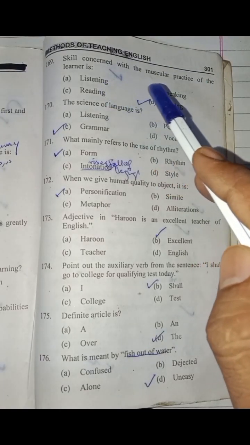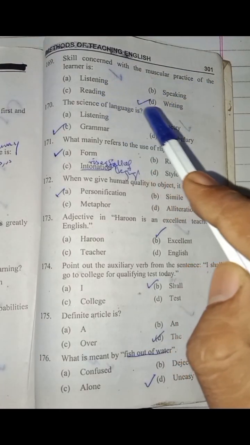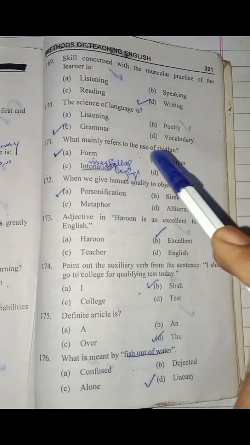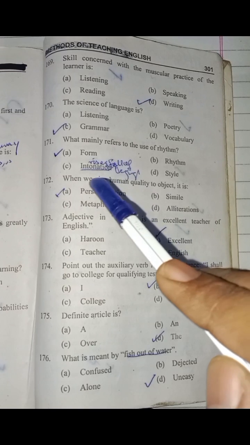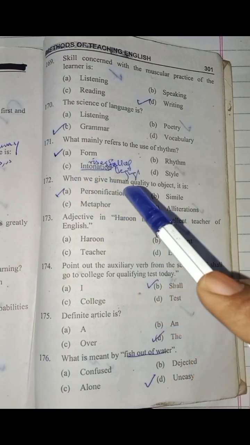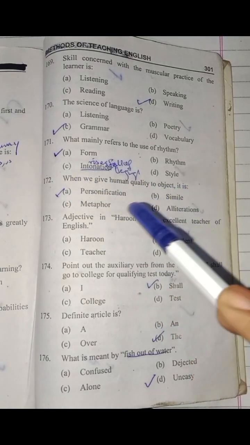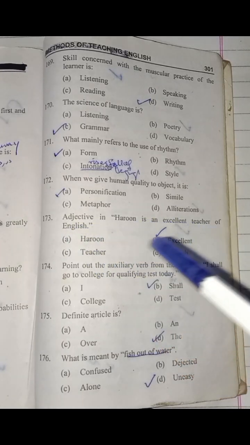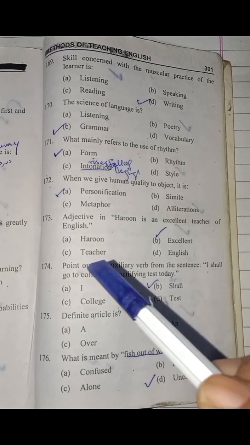The skill concerned with the muscular practice of the learner is writing. Science of language is grammar. What mainly refers to the use of rhyme form? When we give human quality to an object, it is personification. Jyoti in her own way is an excellent teacher of English. In this, excellent is an adjective.